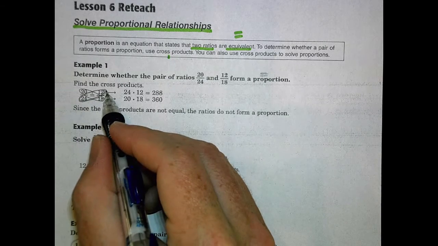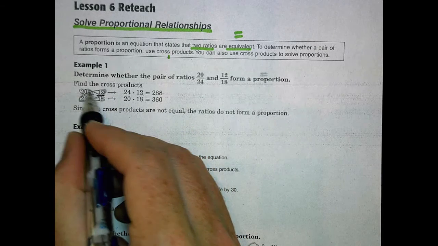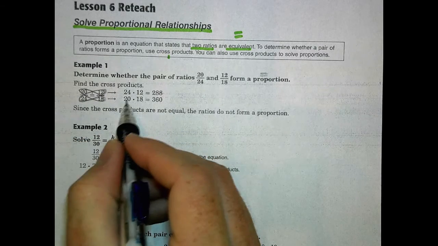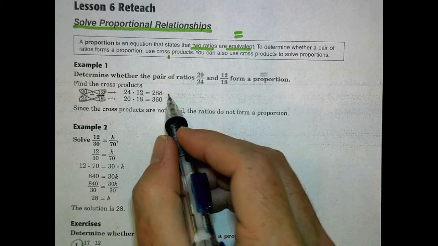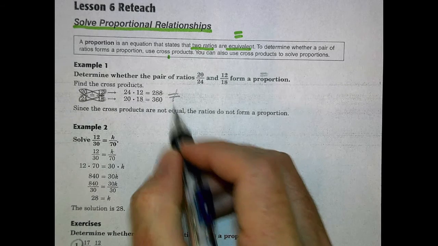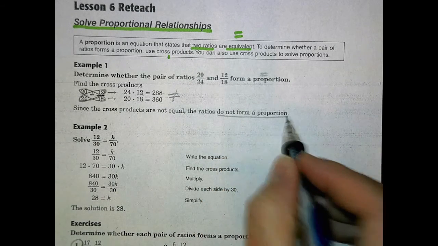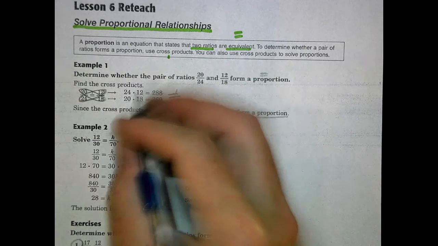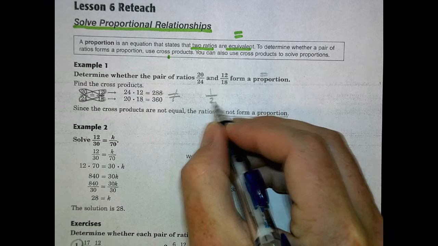So 24 times 12 becomes 288, and over here 20 times 18 becomes 360. Because those are not the same, we would say they're not equal, and because they are not equal, we would say they do not form a proportion. Does that make sense?